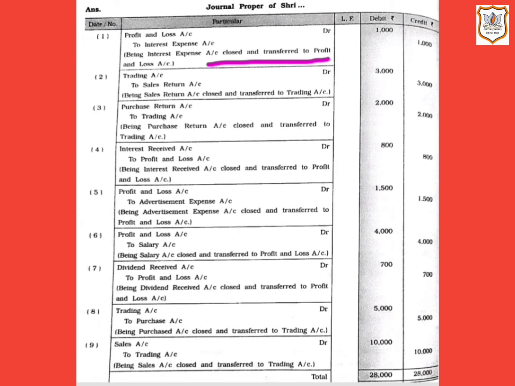Now next, sales return account is given, that is 3000. So sales return account will be closed and transferred to trading account. We transfer sales return account on debit side of trading account. There it is, trading account will be debited and sales return account will be credited. Actually, sales return is shown as a deduction from sale to obtain net sales.